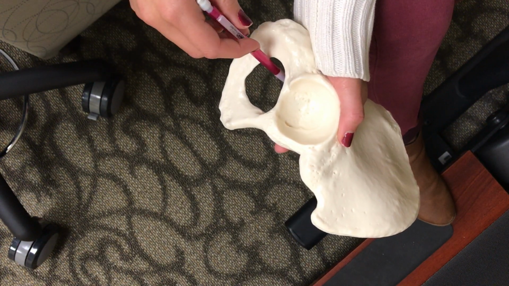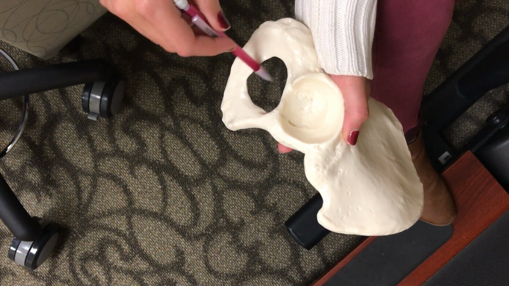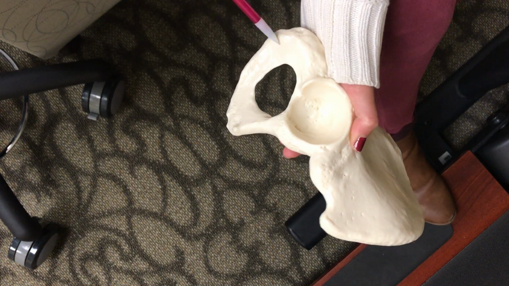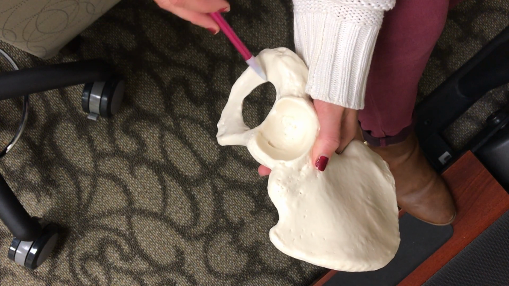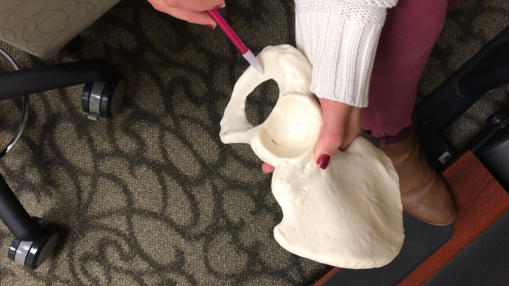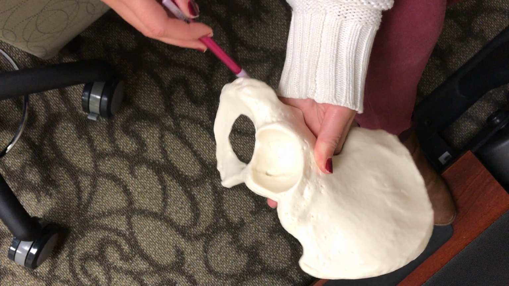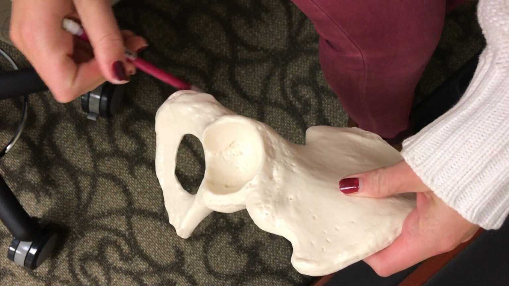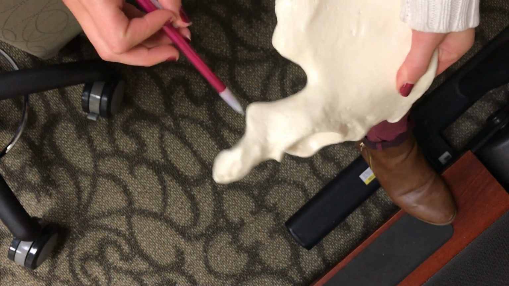This is called the obturator foramen. The ischial ramus. The ischial tuberosity. The ischial spine.